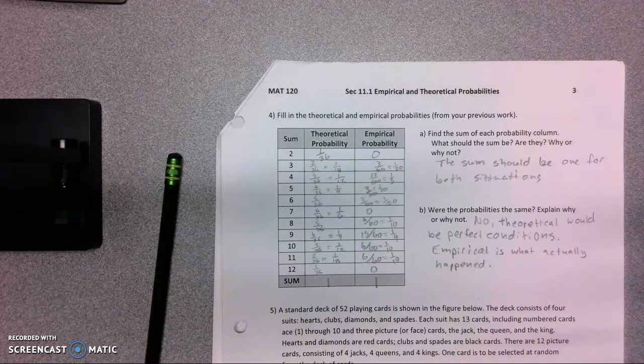For part B, where the probability is the same, explain why or why not. No, the theoretical would be perfect conditions. It would be really hard to roll dice and get the exact theoretical outcome, but we got our own outcome, which is a little bit different.